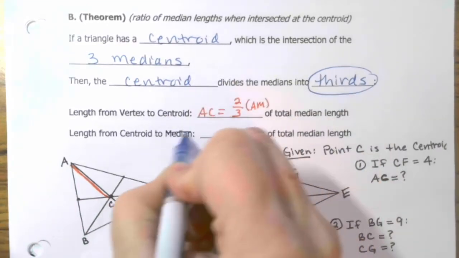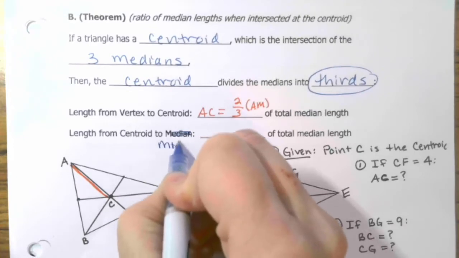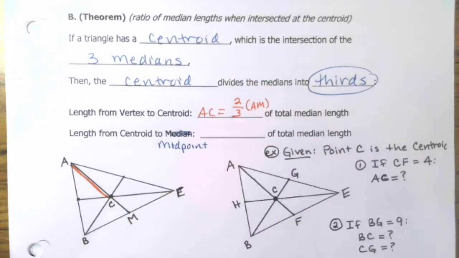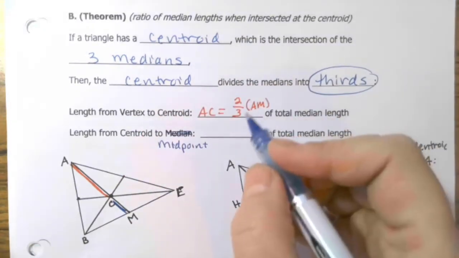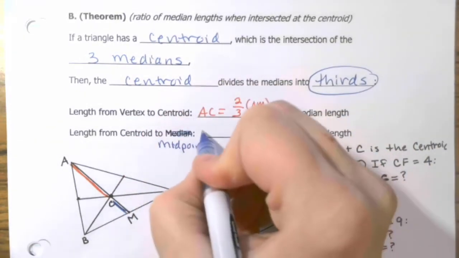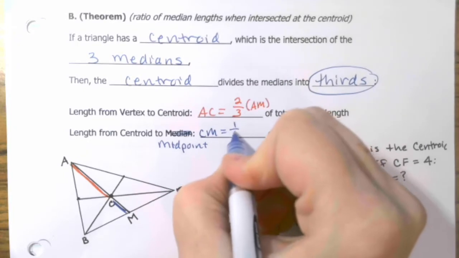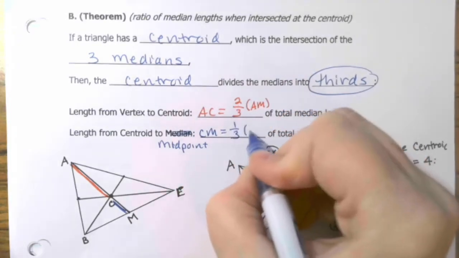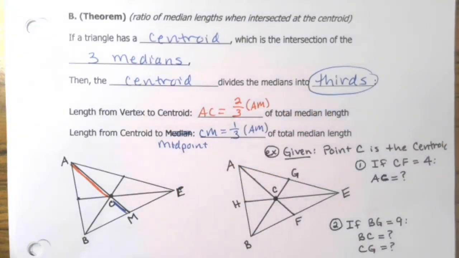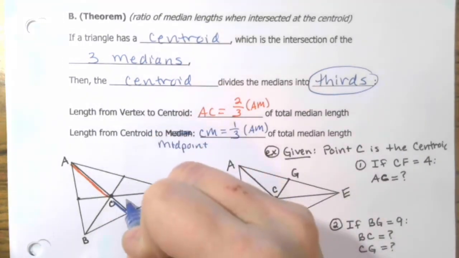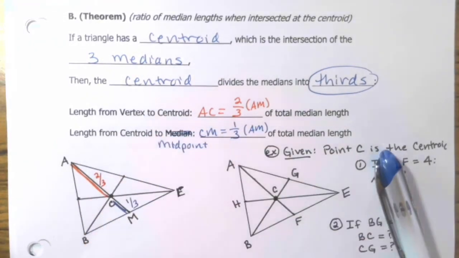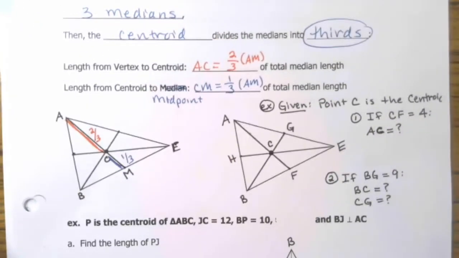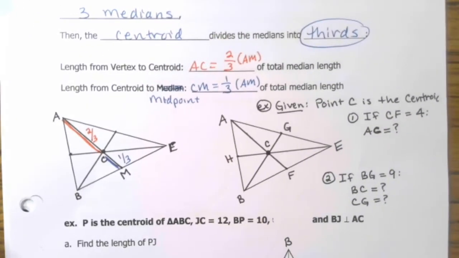Let's fix that. The distance from the centroid to the midpoint, which is here, is CM. It's 1/3 of the total median length, so 1/3 of A to M. So you've got a 1/3 piece there and a 2/3 piece there, and it's usually pretty obvious which one is the 2/3 and which one is the 1/3.